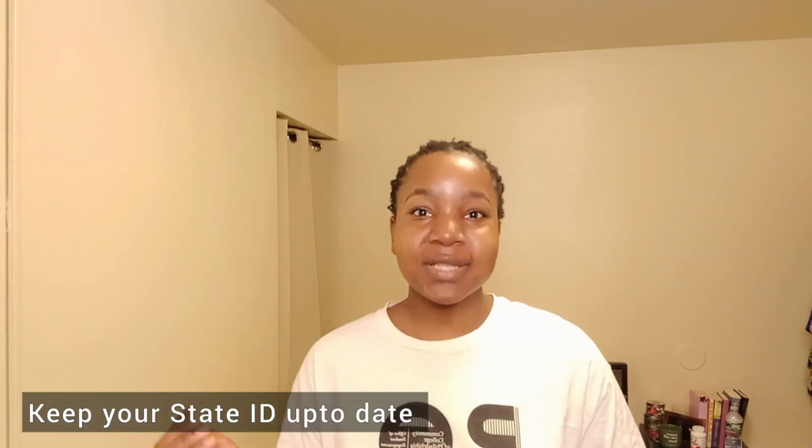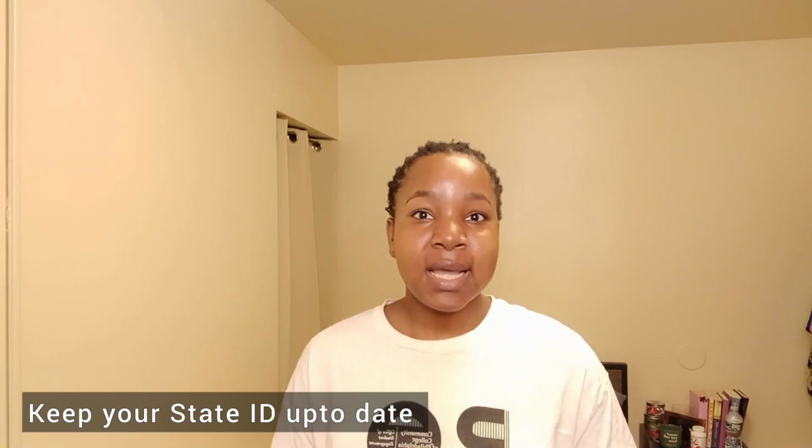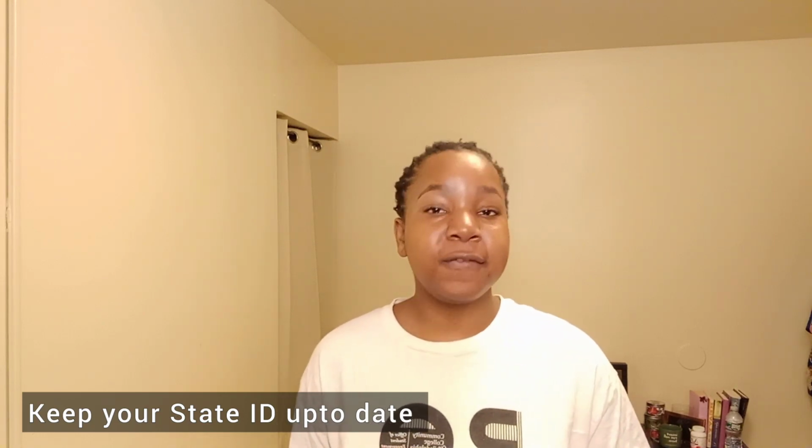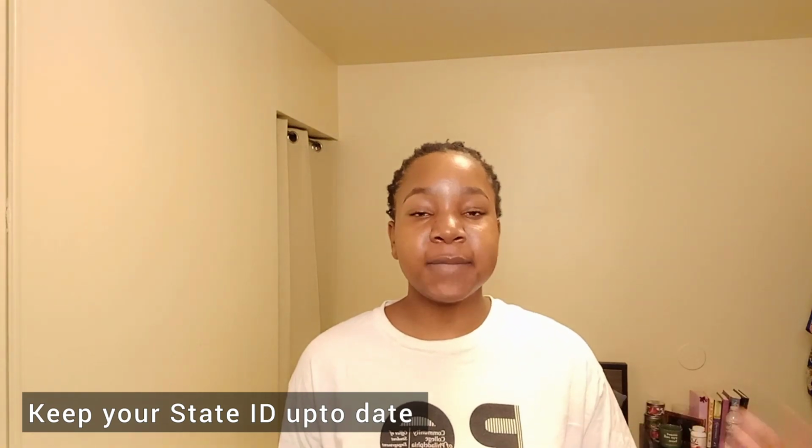So step number 8, this is not really a step, but this is something you have to know. You have to keep your state ID up to date, and this can mean that if you move, you have to update that information on the website. Fun fact, I actually just updated my information on the website, so I am waiting for my new state ID to come through in the mail, because I did move after I applied for my state ID.